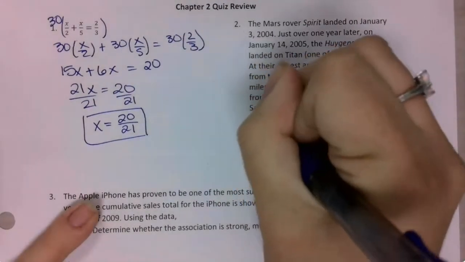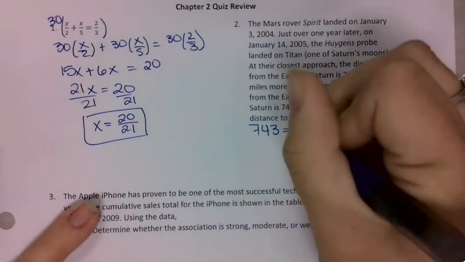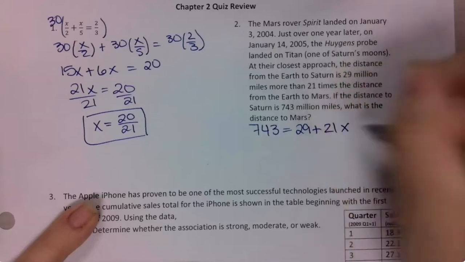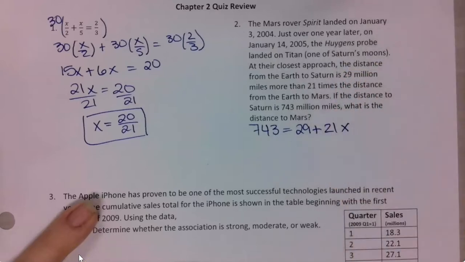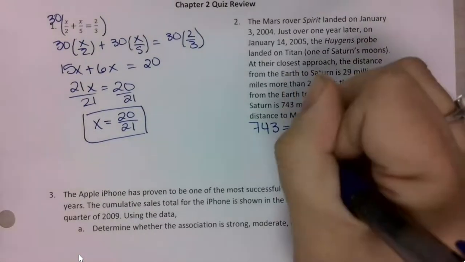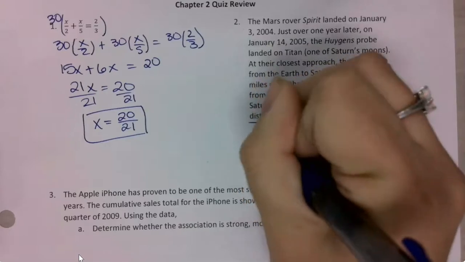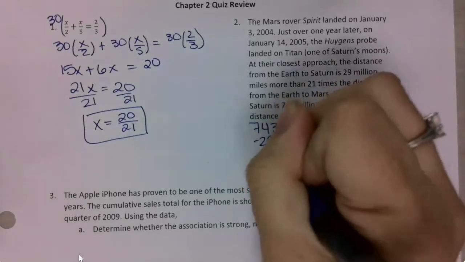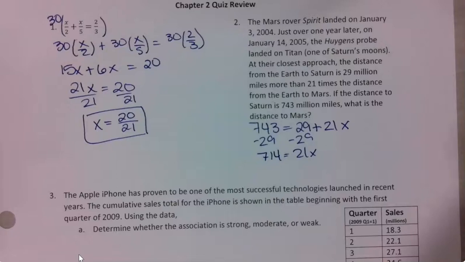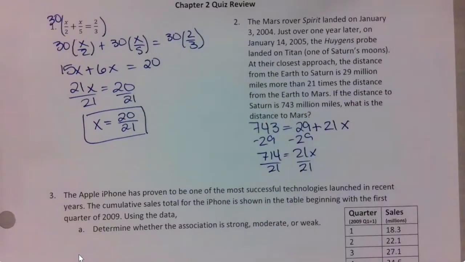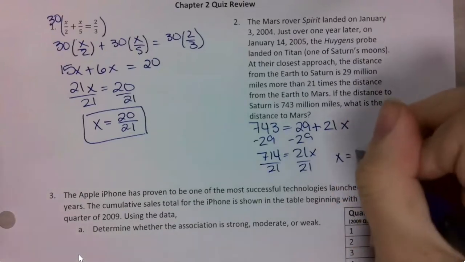So I know this is going to be 743, and it told me it's 29 more, so more means add, 21 times the distance from Earth to Mars. So x is the distance from Earth to Mars. This is just a linear equation. I want to go ahead and subtract 29 on both sides. That's going to give me 714 equals 21x. Then I want to go ahead and divide both sides by 21. And I get x equals 34 million miles.